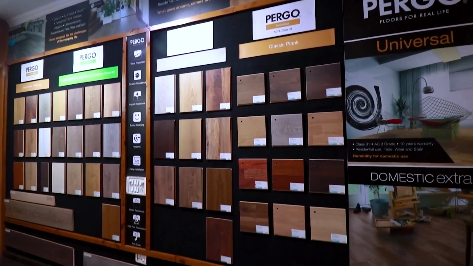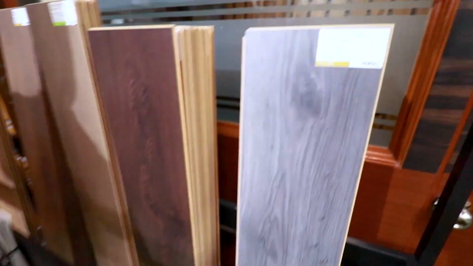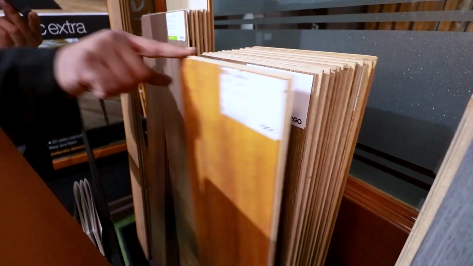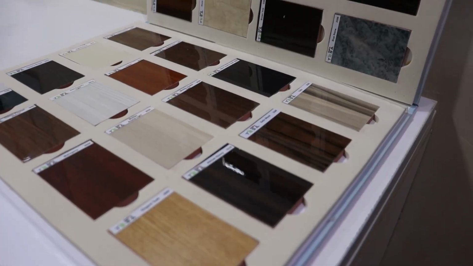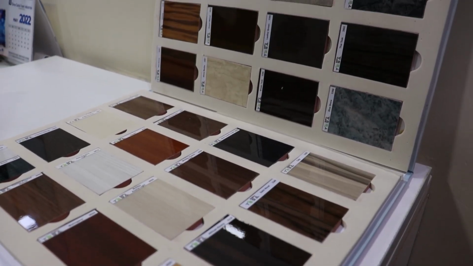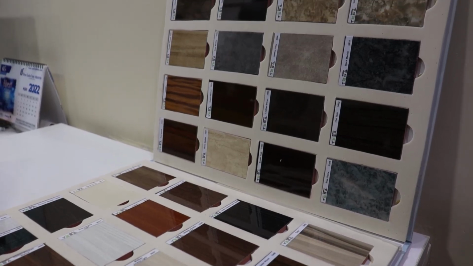In the selection phase, there are 2 options that you can get. First, you can go into a showroom where you can see a variety of laminates in panel form, in big samples. And the second option would be to select from catalogs of laminates. In catalogs, you will find more variety than the panels, but both can be combined in a showroom.